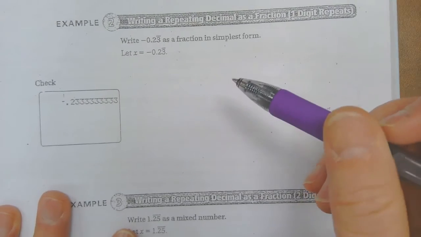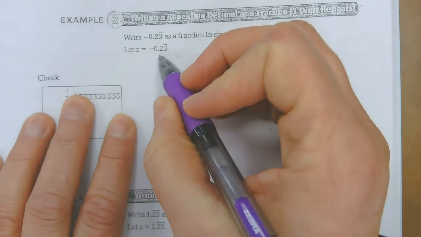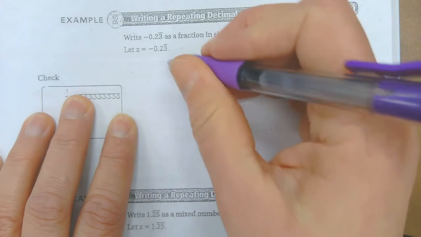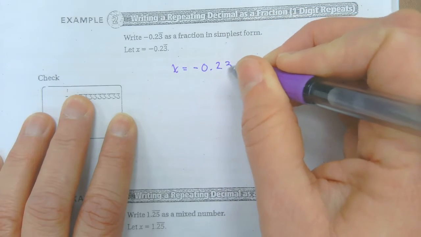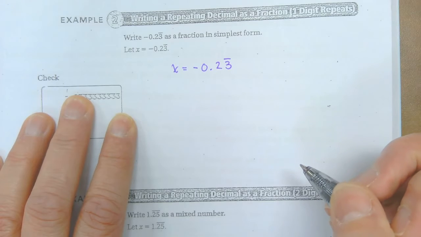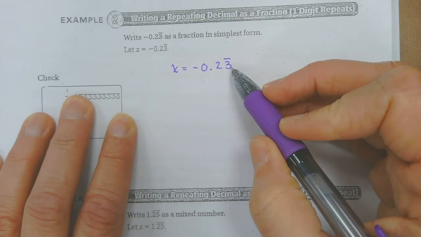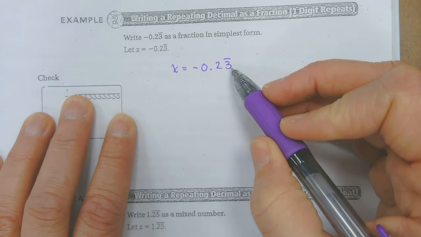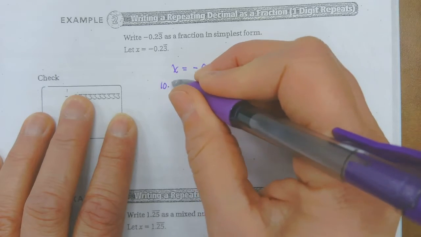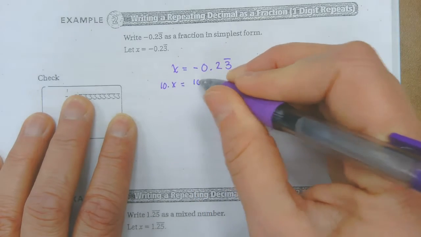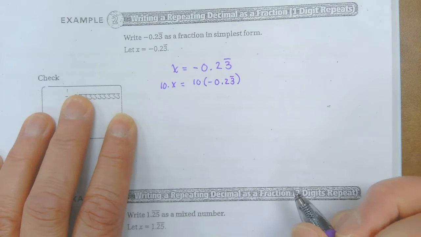One digit repeats. So again, with one digit repeating, we're going to write that equation. x equals negative 0, decimal point 2, and the 3 is repeating. Now, step 2, there's only one digit repeating, so we're going to multiply each side by 10 to the first, or 10. So we're going to do 10 times x equals 10 times negative 0.23 repeating.